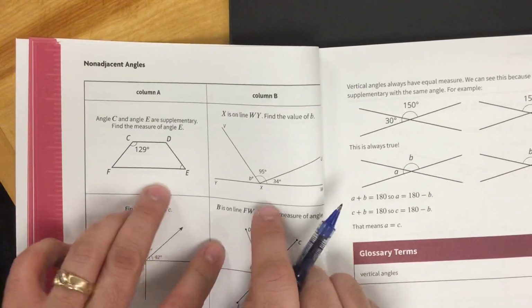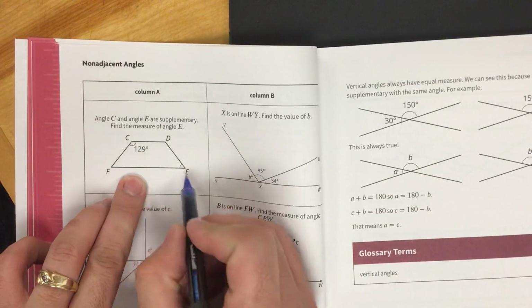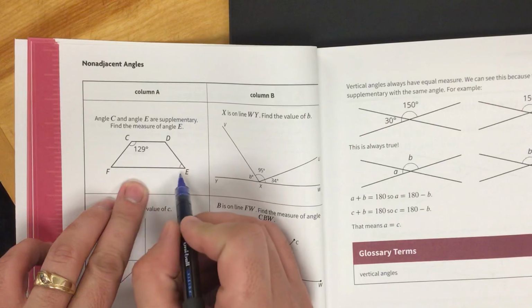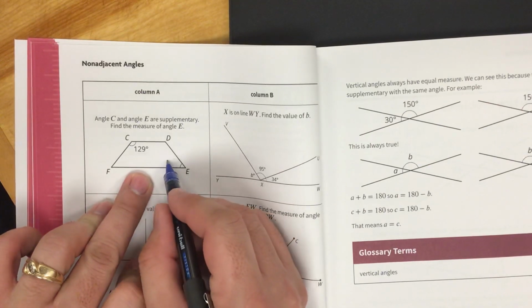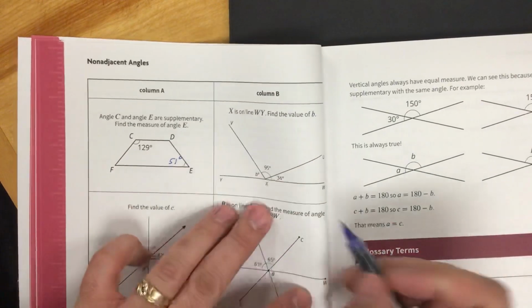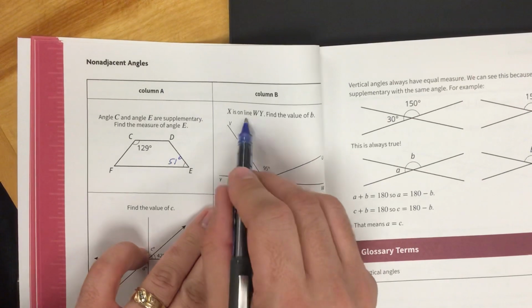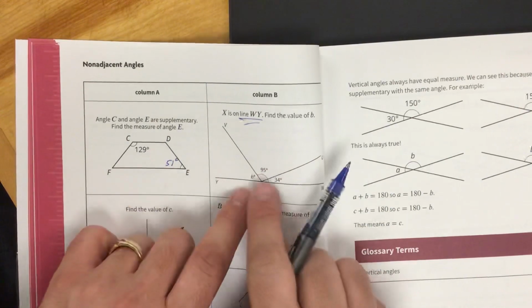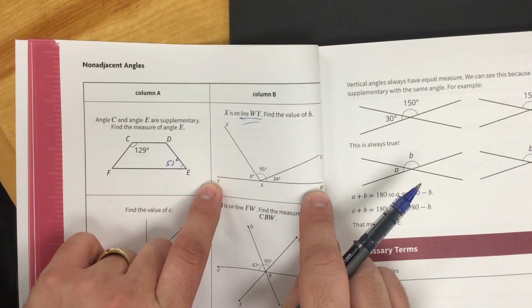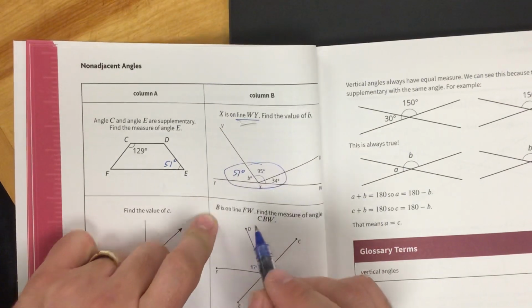Third one, let's just look at this one. It says angle C and E are supplementary. That means they equal 180. So that should be 51 degrees to equal 180. This one as well. They all 3 make a nice line. How do you know it's a line? It tells us. That's a nice straight line. So that should be 51 degrees as well because all 3 of those add up to 180.